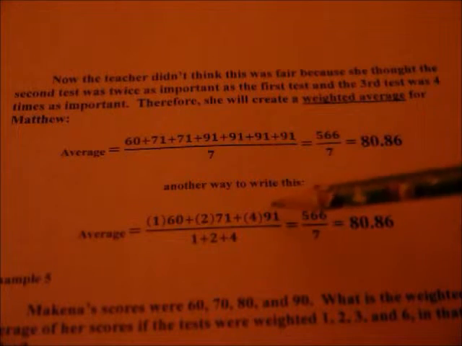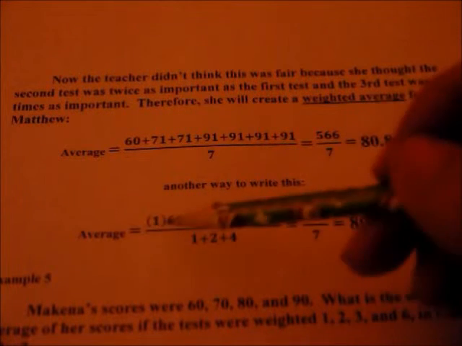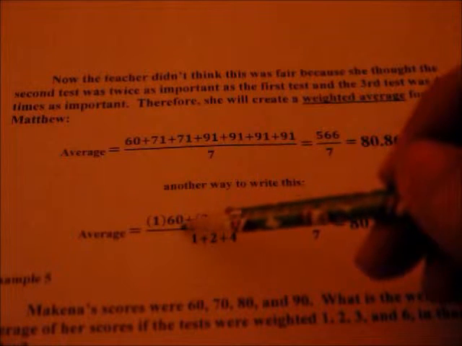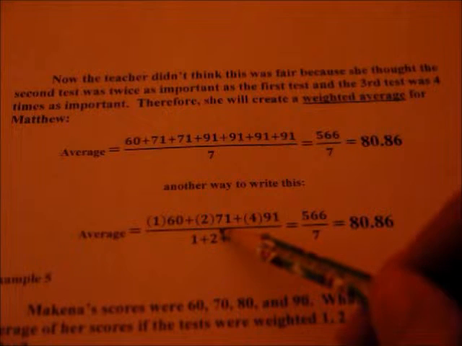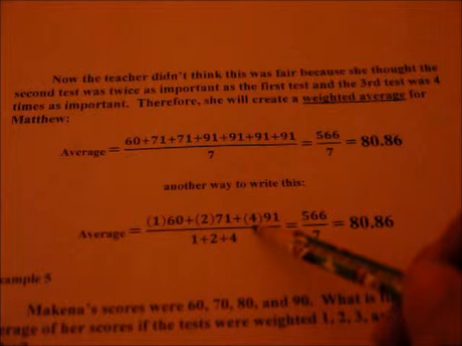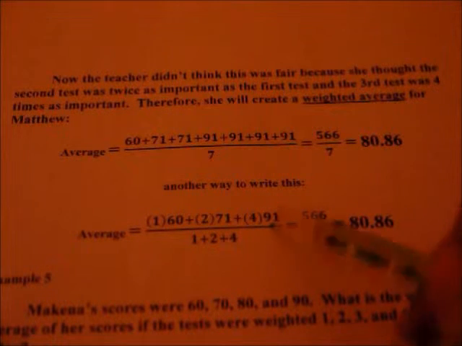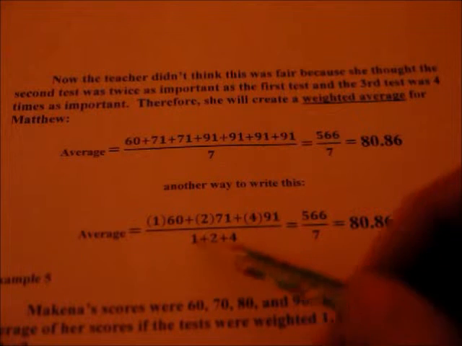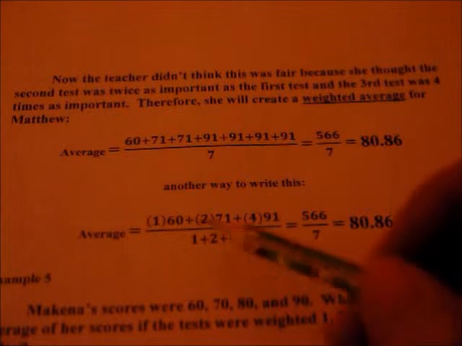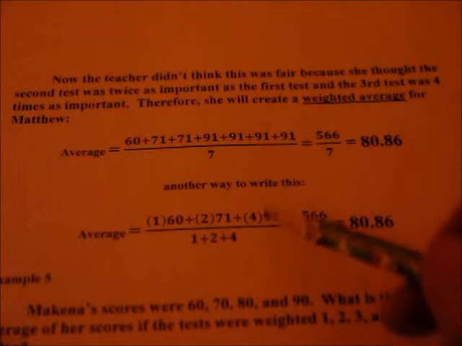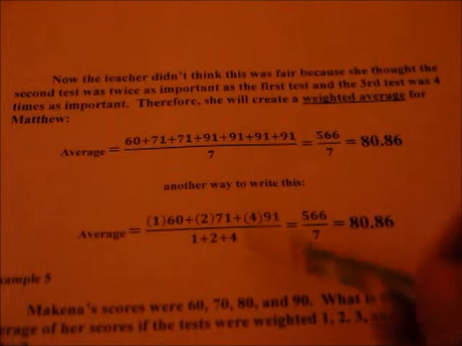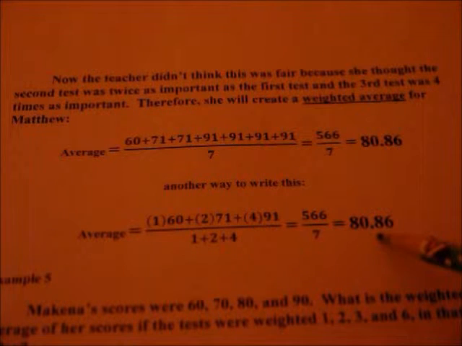Now I'm going to show you this equation just simplified down. That looks like this. There was one 60% test. This one was weighted double, so it's 2 times 71. And this one is weighted times 4, or quadrupled, the 91 was. So if we notice that what's in the parentheses there gets to come down here, and we have 7 again. So notice those are the same, just slightly different. This is a simplified equation, doing the exact same thing, and 80.86. Good job, Matthew. That is great.